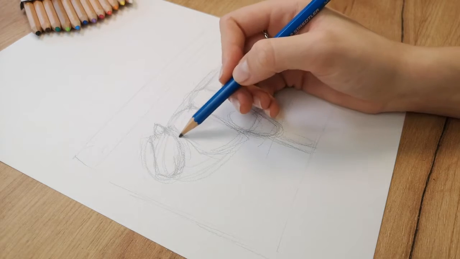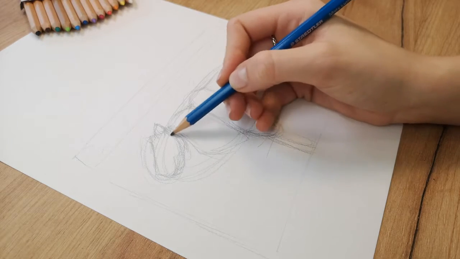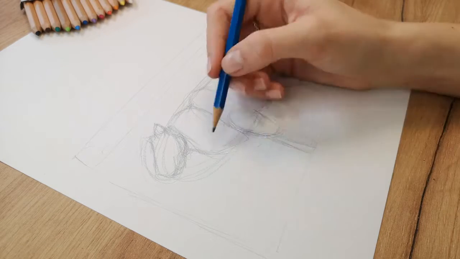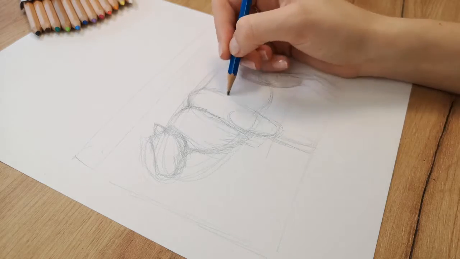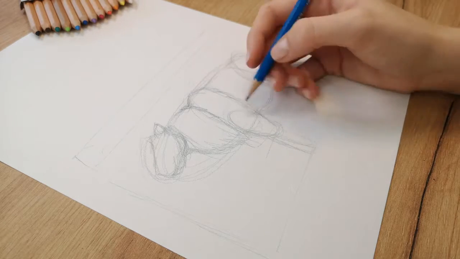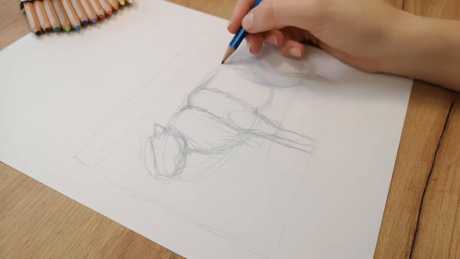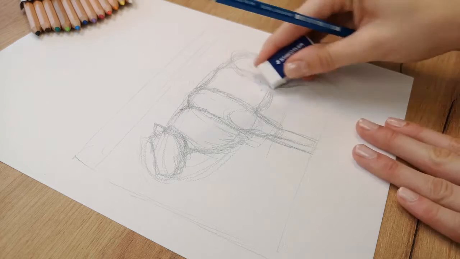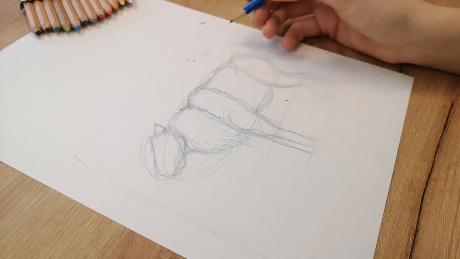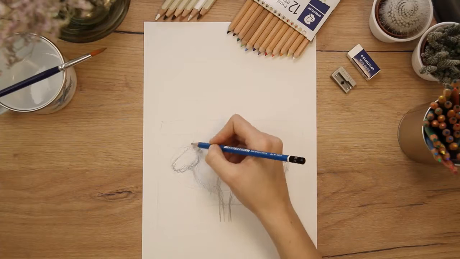Both the upper and the lower part of the legs are bending outwards, compared to the knee, which curves in the opposite way. Pay attention to these details and figure them out by studying your reference photo. After drawing the main shapes and rounding them off, I add details to them.